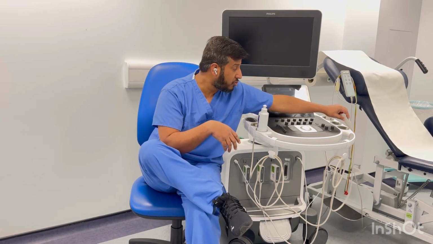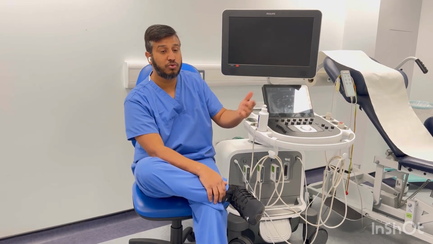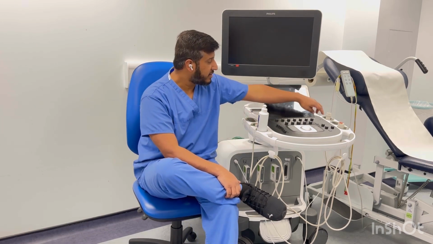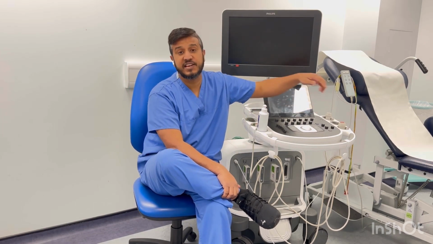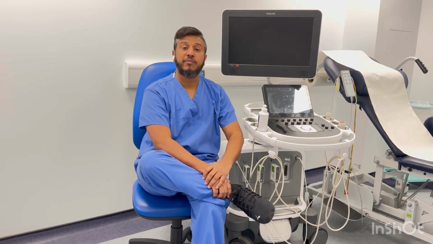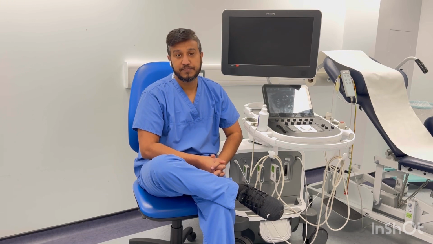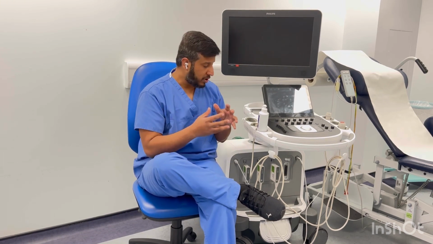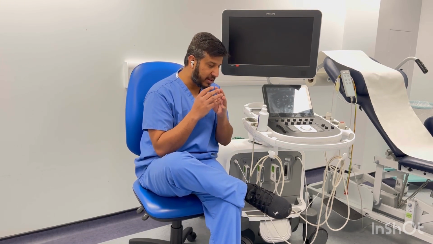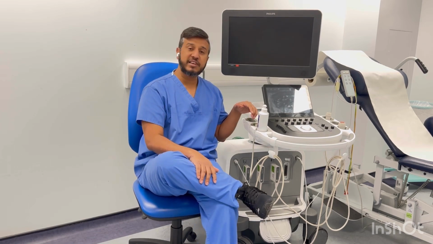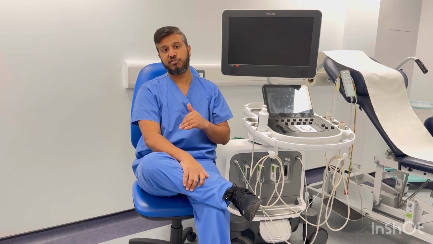So how will you know which probe you need to use for your patient? Whatever is written here gives us an impression about the frequency of the probe, and frequency has a lot to do with this. I need to give you a simple understanding: as the frequency goes up, your penetration goes down.